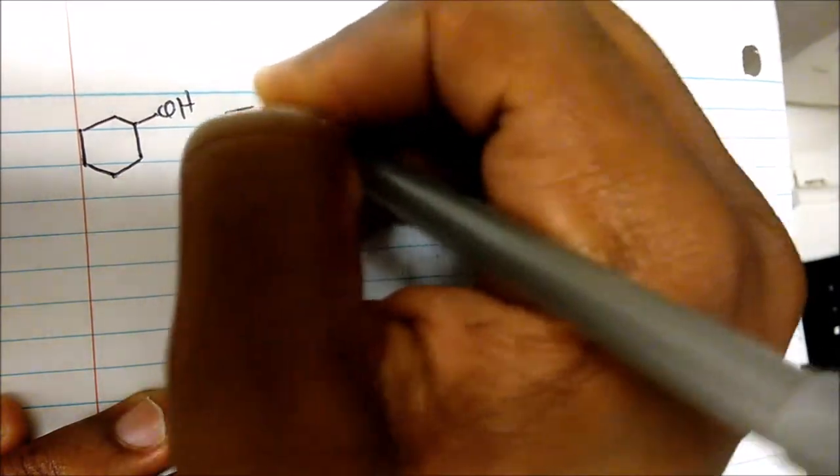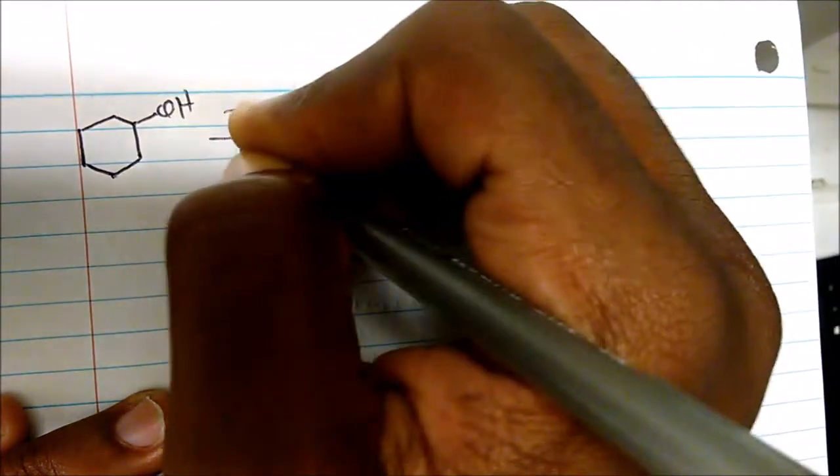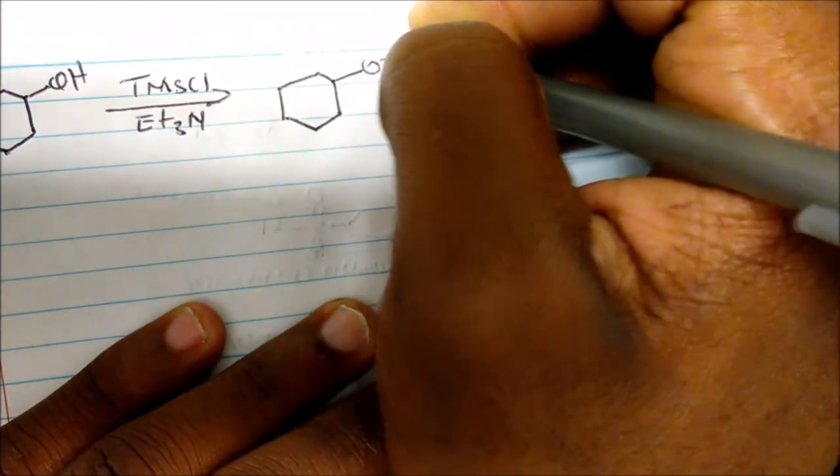Now, cyclohexanol here. This is also another protecting group. It's abbreviated as TMSCl, and usually you see it in some sort of solvent, some sort of base. And here's the product that you get. You get OTMS.